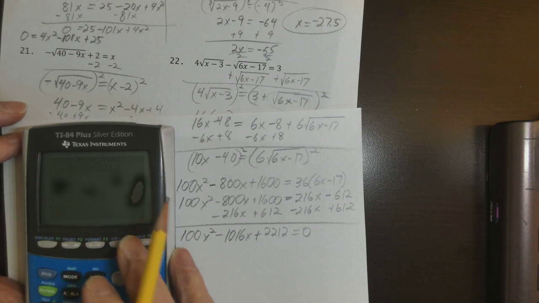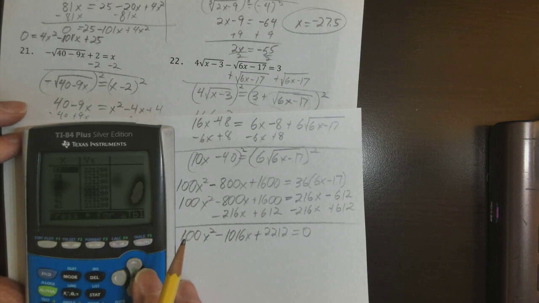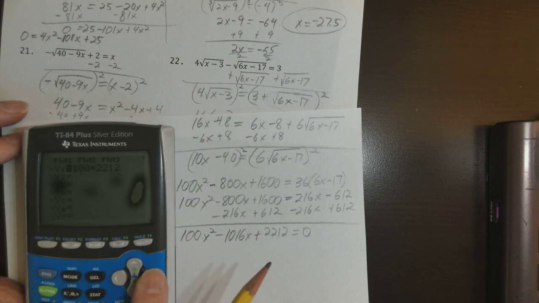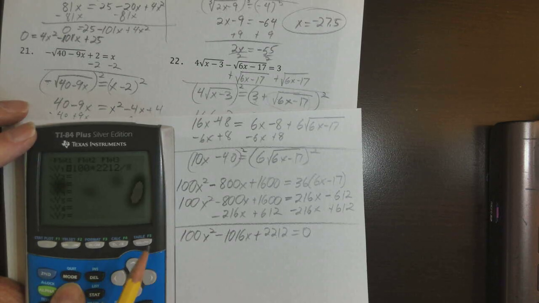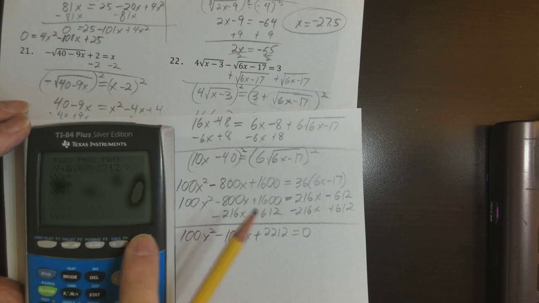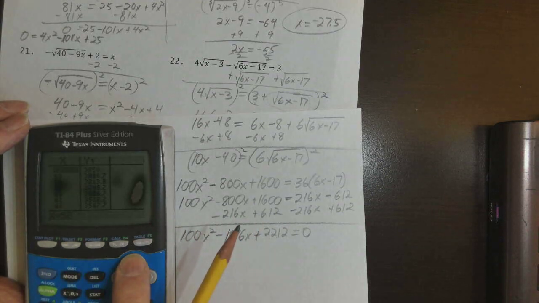Second table. Okay, I forgot to do something here. Divided by X. Now I'm going to look at the table. Okay. I'm going to go to 1 in my table.